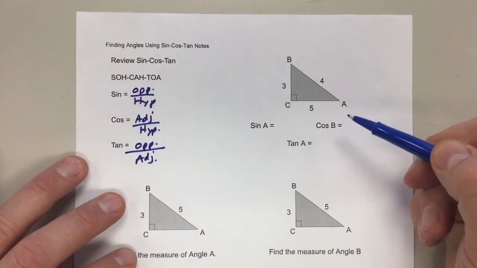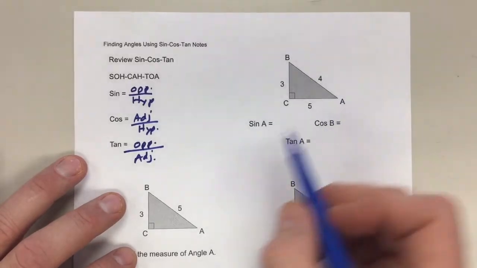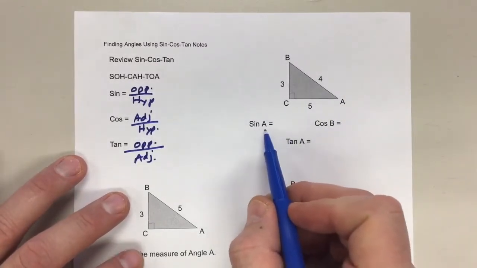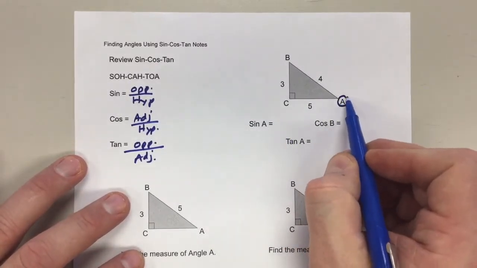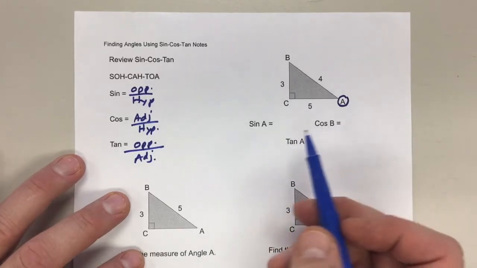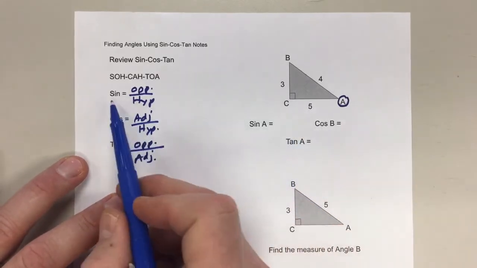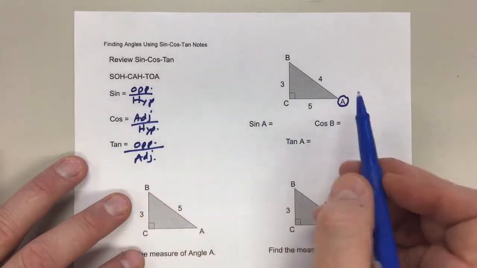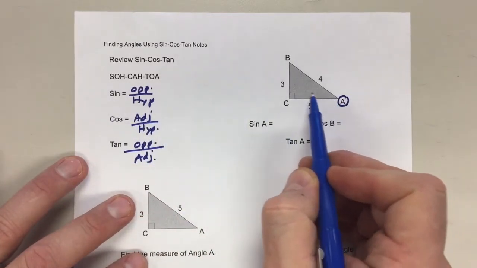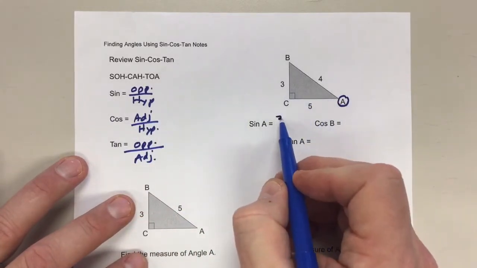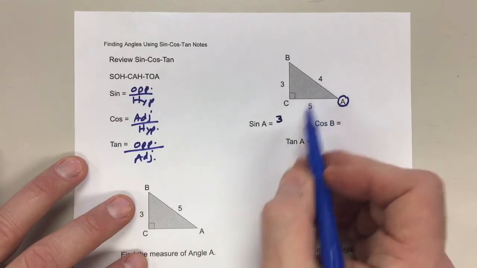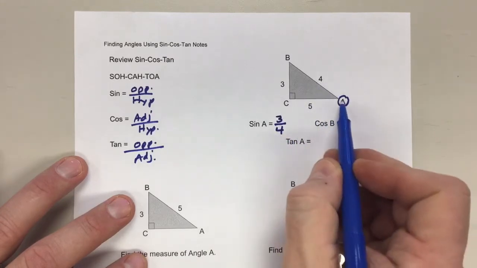So in this triangle over here, if we just practice this for a second, if I ask for the sine of A, it means I'm sitting at angle A, and I want to know what fraction that would equal. So for sine, remember, it's opposite over hypotenuse. So from A, the opposite side of the triangle is 3, and the hypotenuse is 4. So the sine of A would be 3/4.